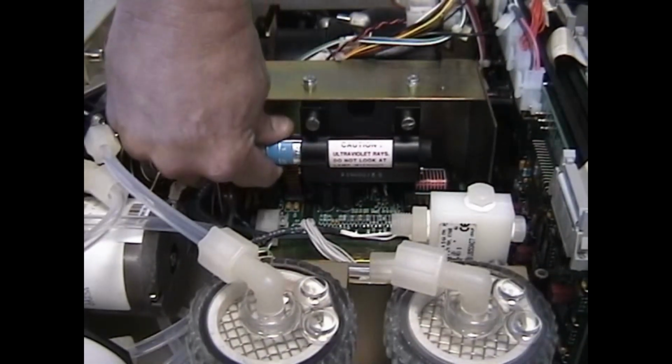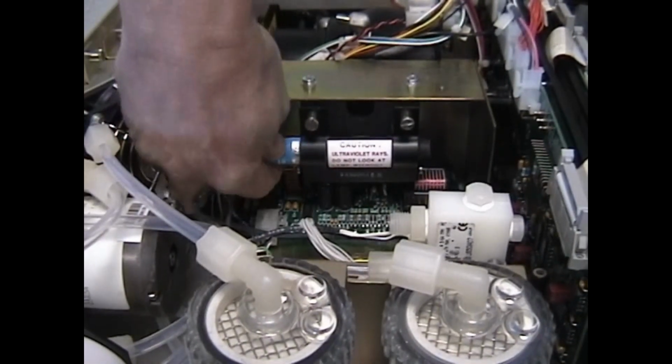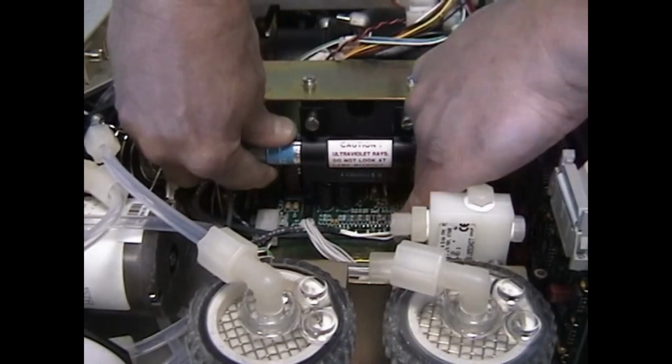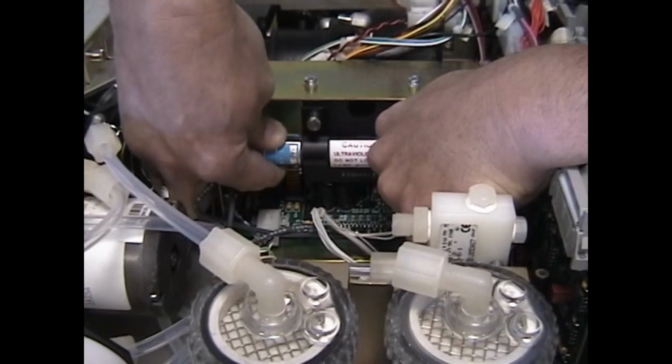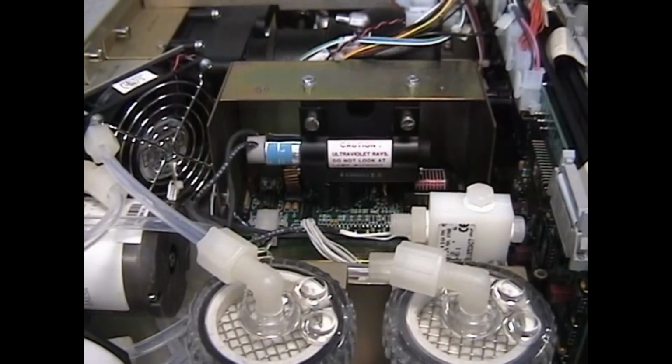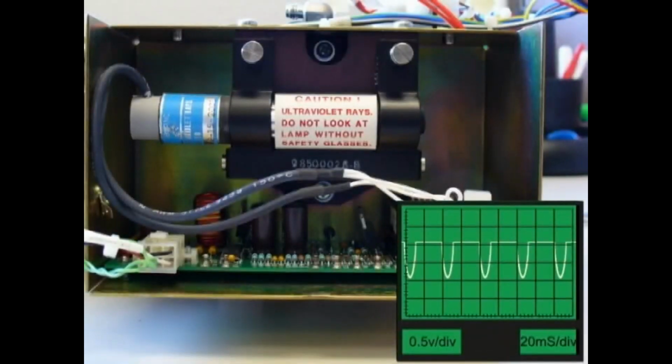Lamp adjustment entails rotating the lamp and/or moving it from side to side to obtain the desired signal. Set the scope voltage selector to 0.5 volt per division and the time base selector to 20 milliseconds per division.